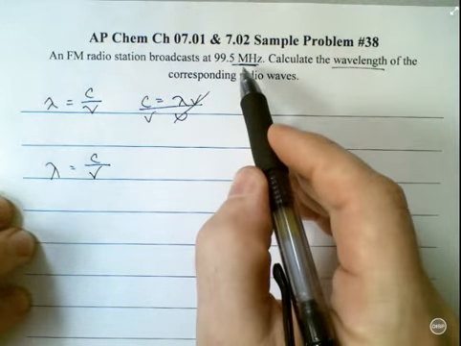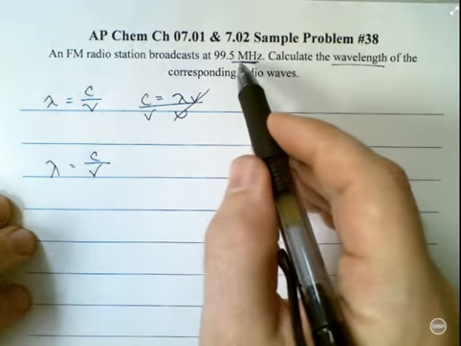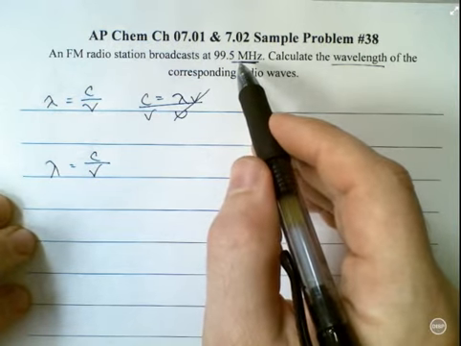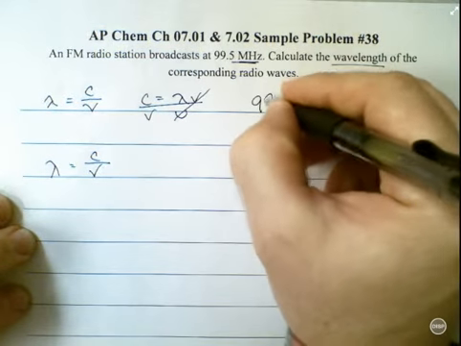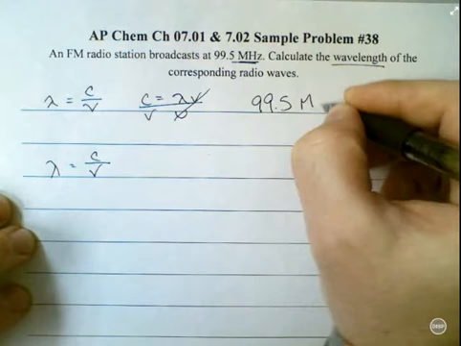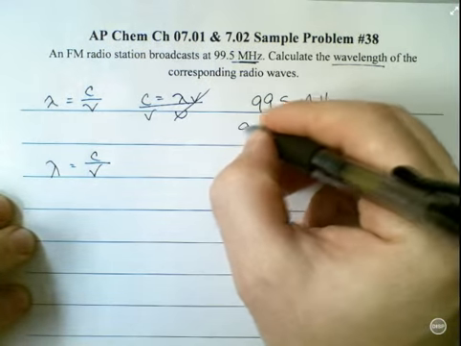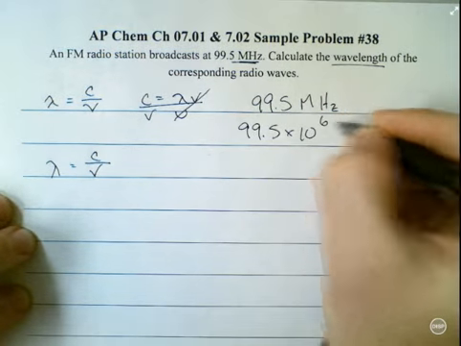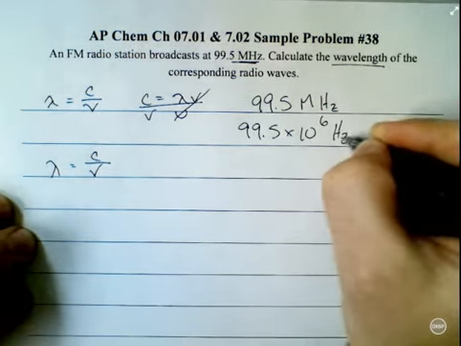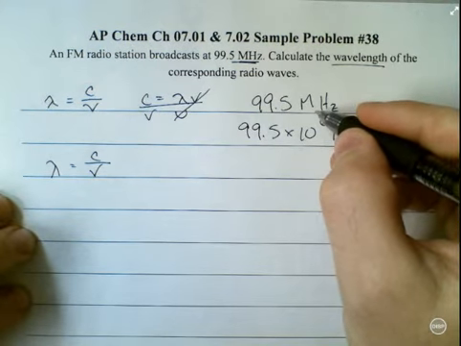And I have frequency, but I'm going to want to make a small change to the way it's listed here, and hopefully you'll see why in a moment. So 99.5 megahertz is the same thing as 99.5 times 10 to the 6th hertz. All right, that's what the prefix mega means.